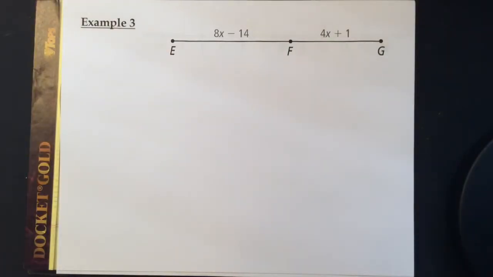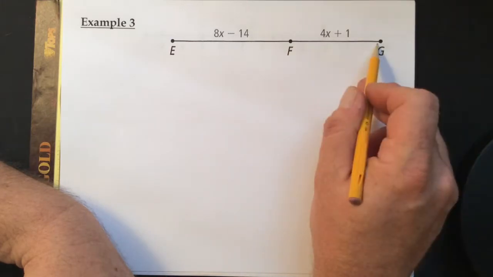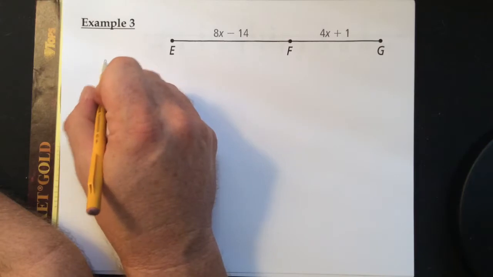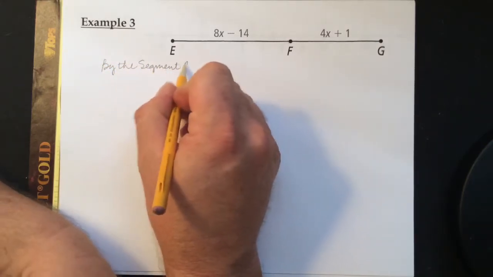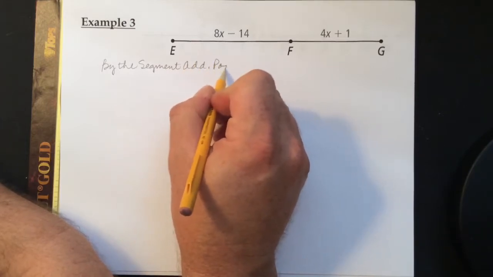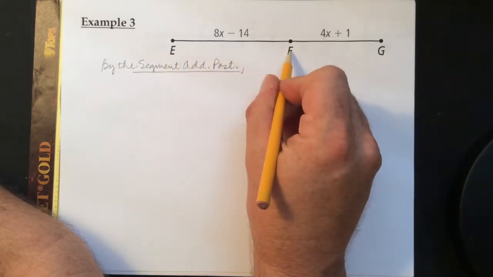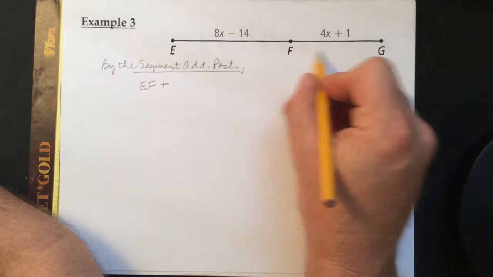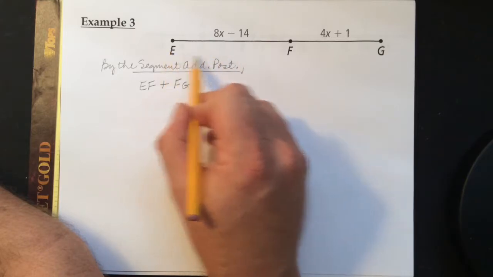Example 3. In this example, you will use the segment addition postulate again. And again, we have one long segment, and it's cut up into at least 2 smaller segments. So by the segment addition postulate, we take the first part of the long segment, the length of EF, we add to it the length of the other segment, FG, and we get the length of the entire segment, EG.